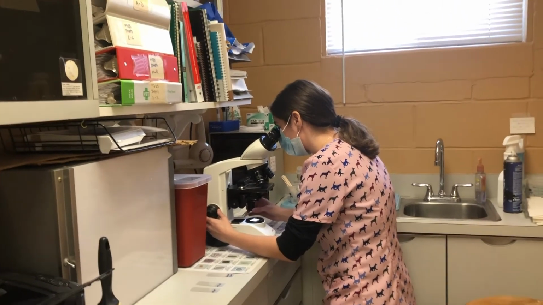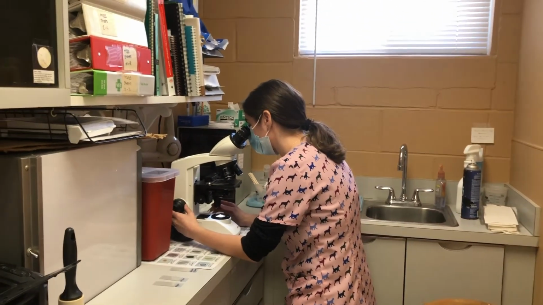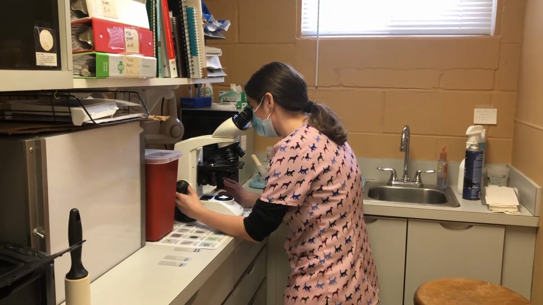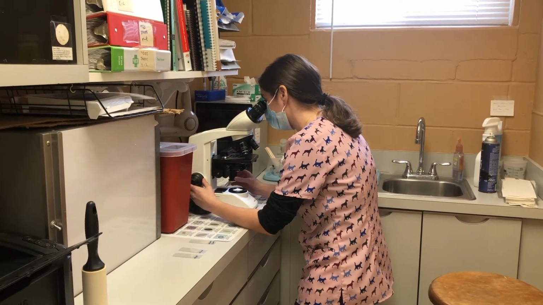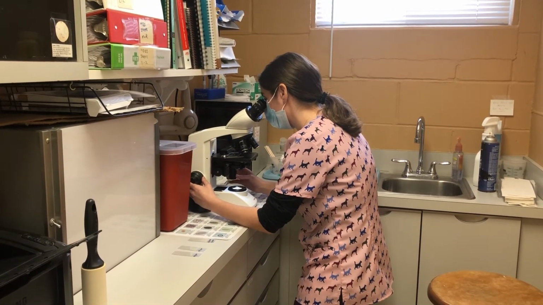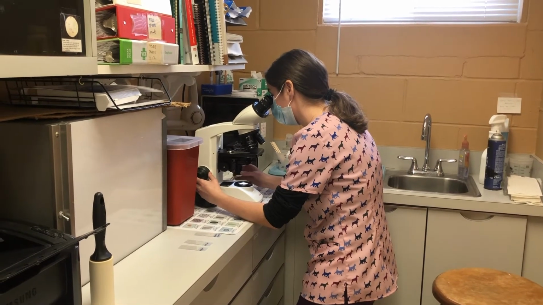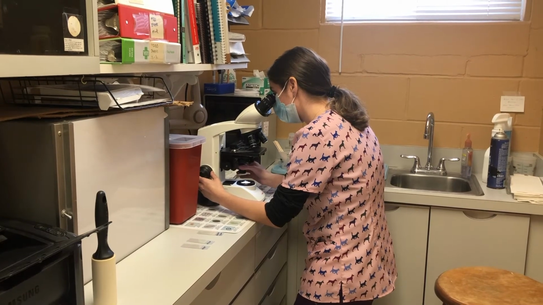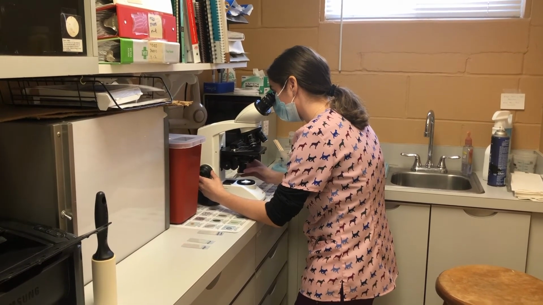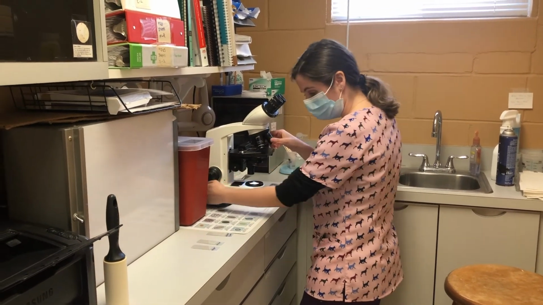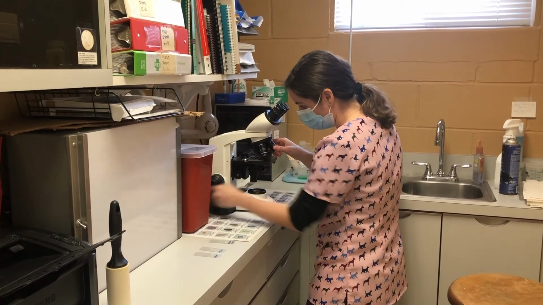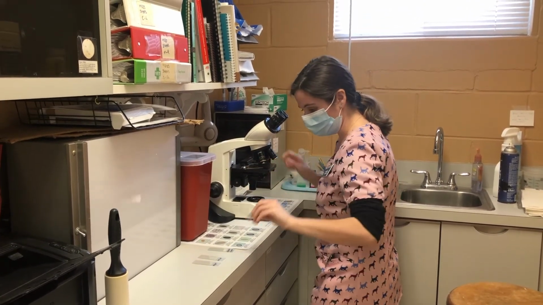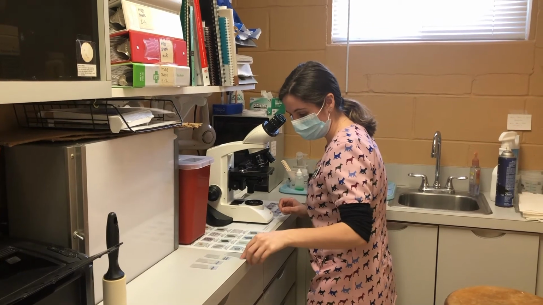And so right off the bat I can see that there doesn't appear to be any agglutination present here, but I'll look at the slide just to make sure. Okay, so that was our donor control, so I'll go ahead and switch to our recipient control.